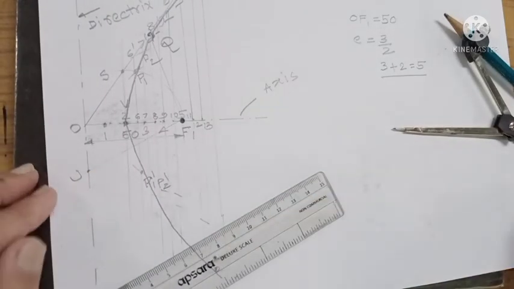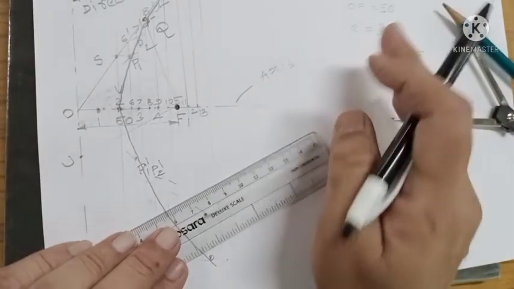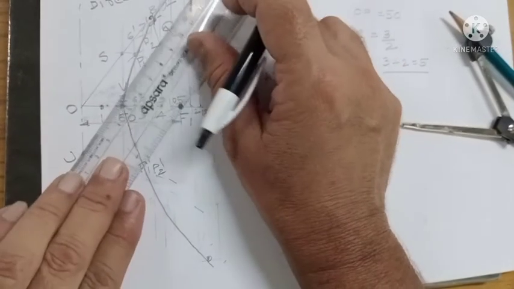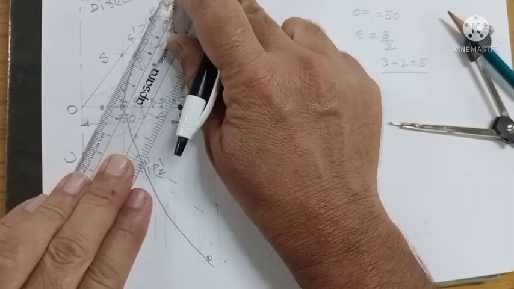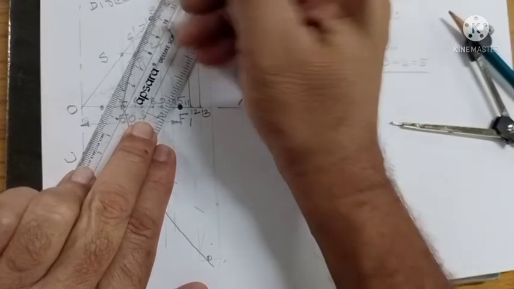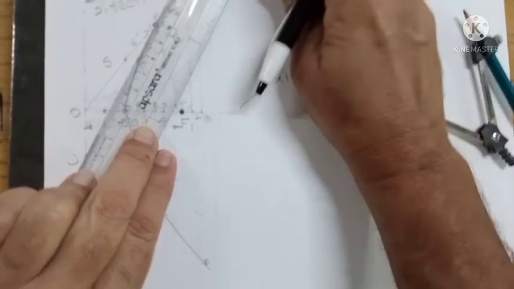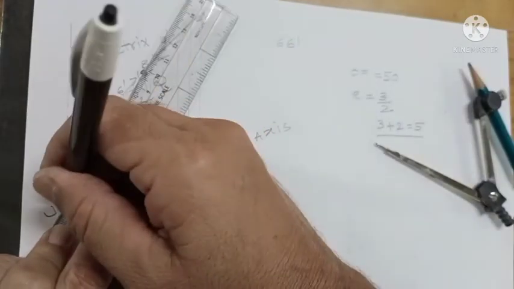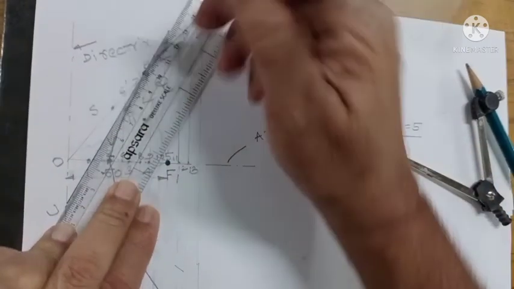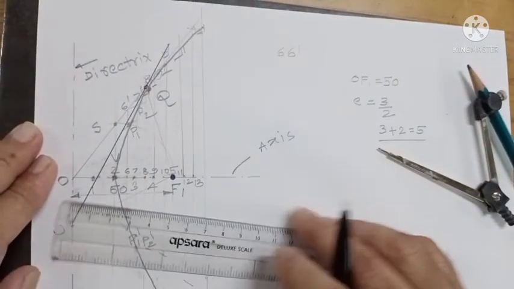Now we have to join U to Q and extend it. U to Q and extend it. See here, U to Q. This is becoming the tangent.